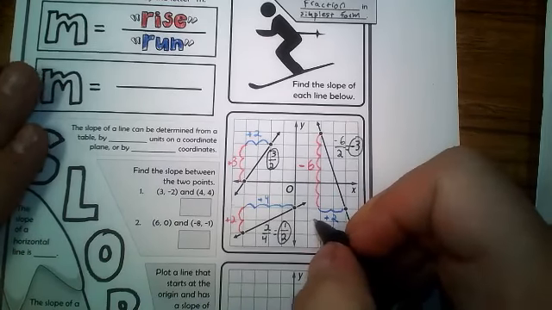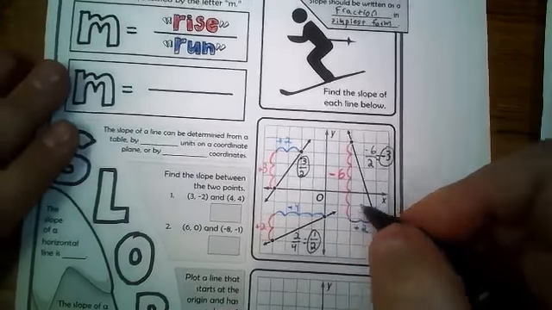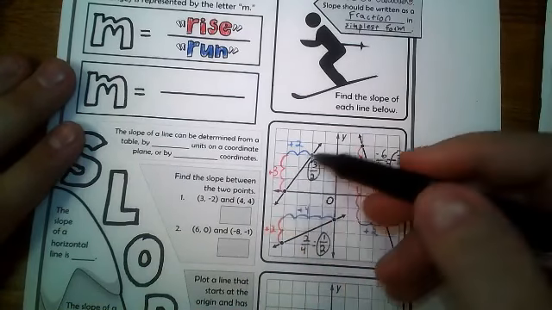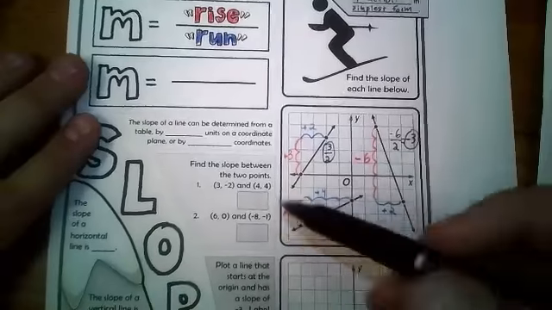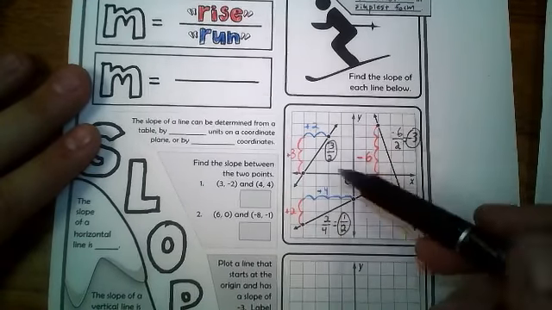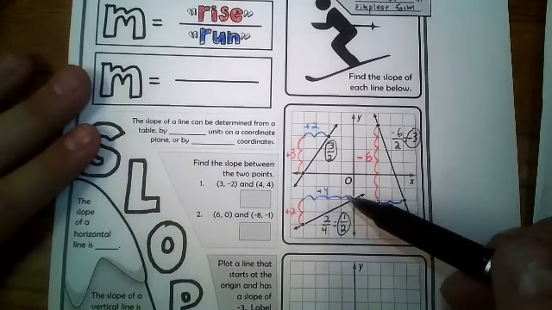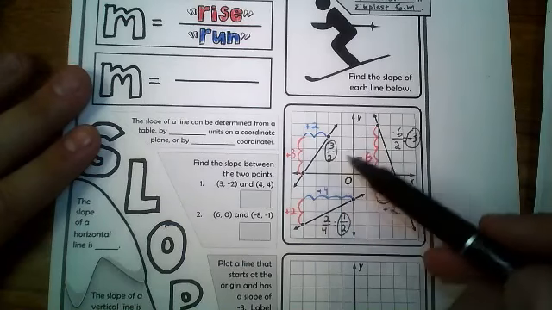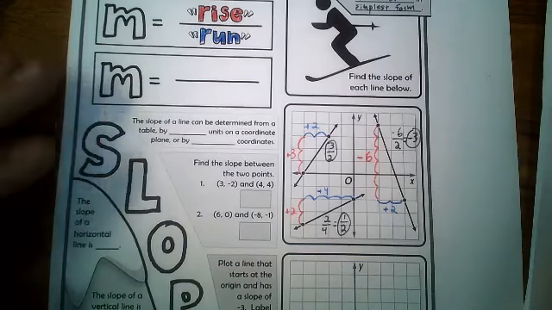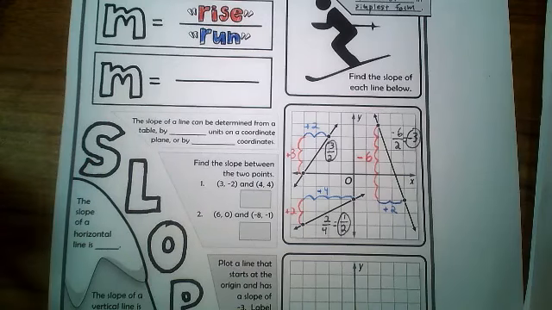Now there are other ways to find the slope if we're not given a graph. Say we're just given points, so we don't have any lines and we can't count. Now we could take these points and plot them and make a line, and then we can count. But let's say we don't have any graph paper. There is a formula called the slope formula that we can use.